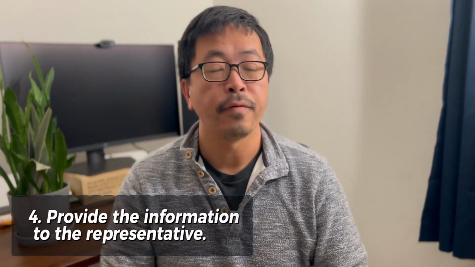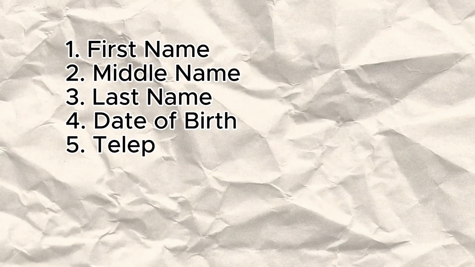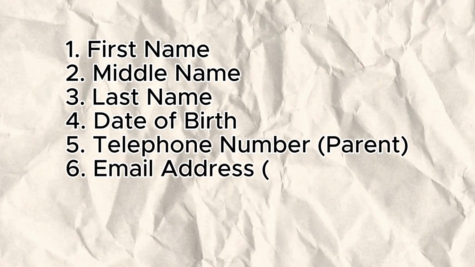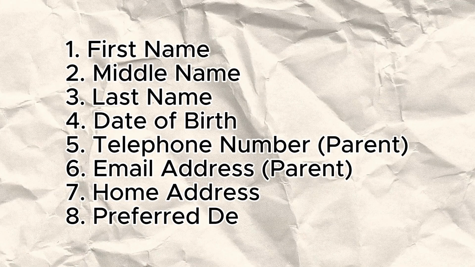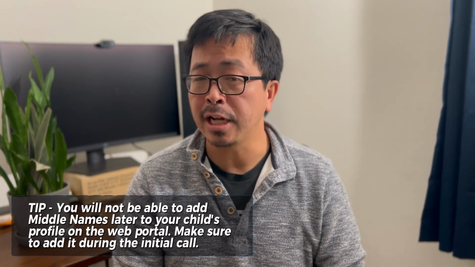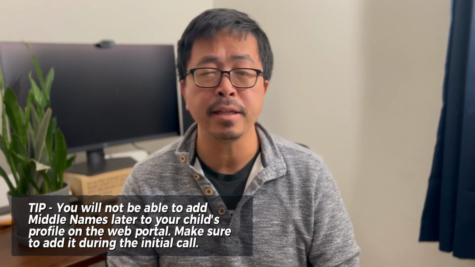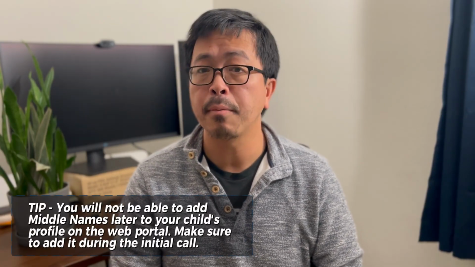Step 4, for the agent to register your child, you will need the following information. You'll need your first name, middle name, last name, date of birth, telephone number, email address where they can reach you, and your preferred departure location. Tip, the agent said that you cannot change the middle name on the online account and you'll have to dial back in. So if your child has a middle name, make sure to add it.